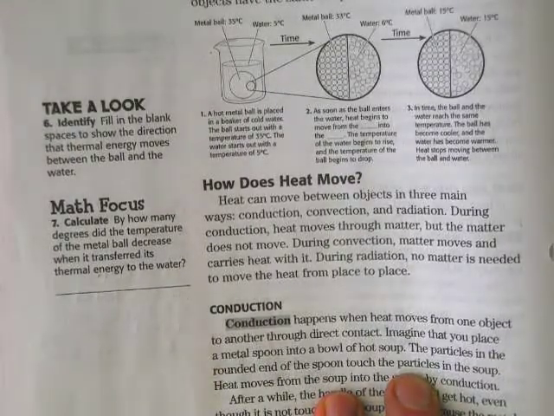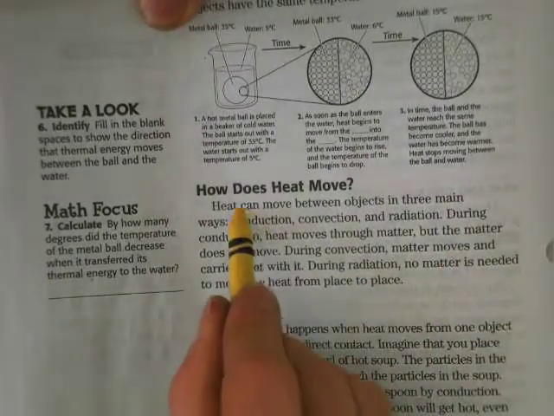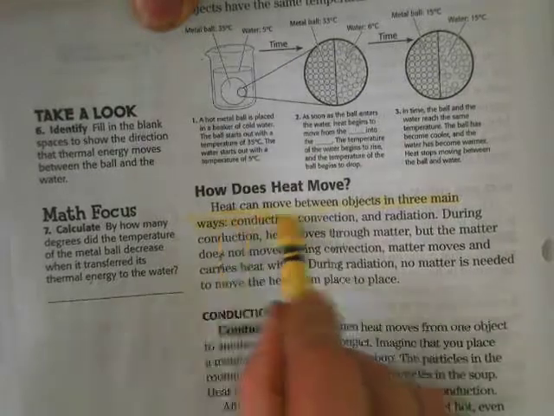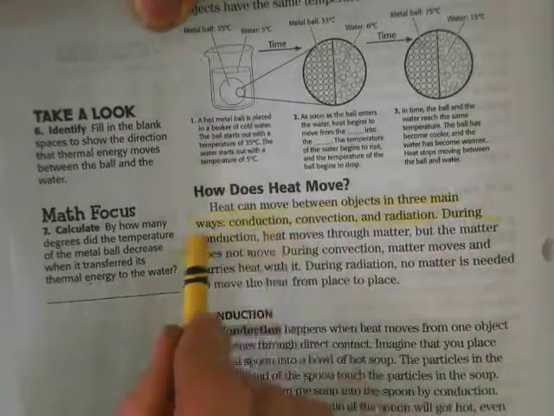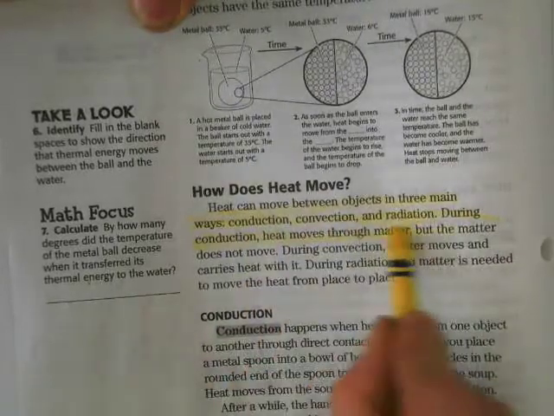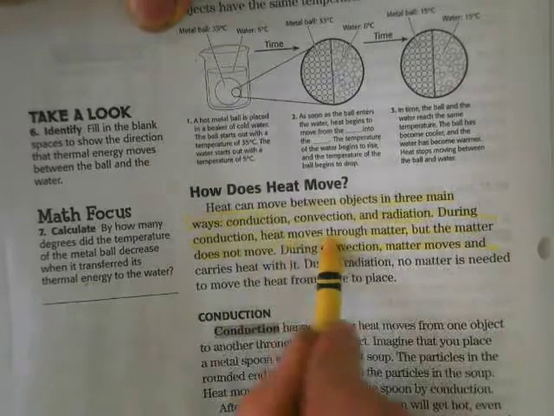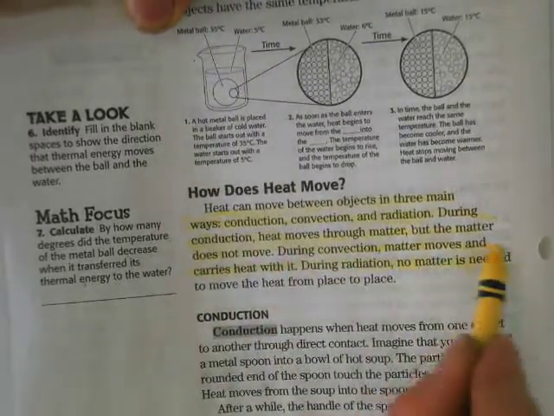So I've found the answer to my third question: how does heat move? And we see right here that heat can move between objects in three main ways: conduction, convection, and radiation. During conduction, heat moves through matter, but the matter does not move. During convection, matter moves and carries heat with it. And during radiation, no matter is needed to move the heat from place to place.